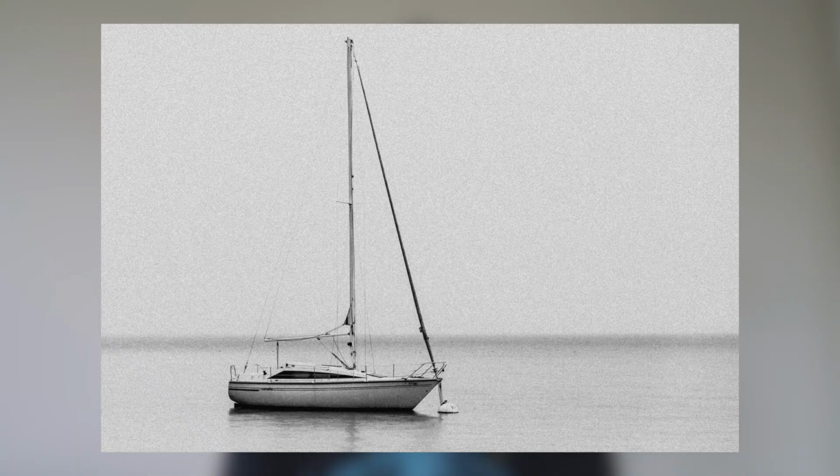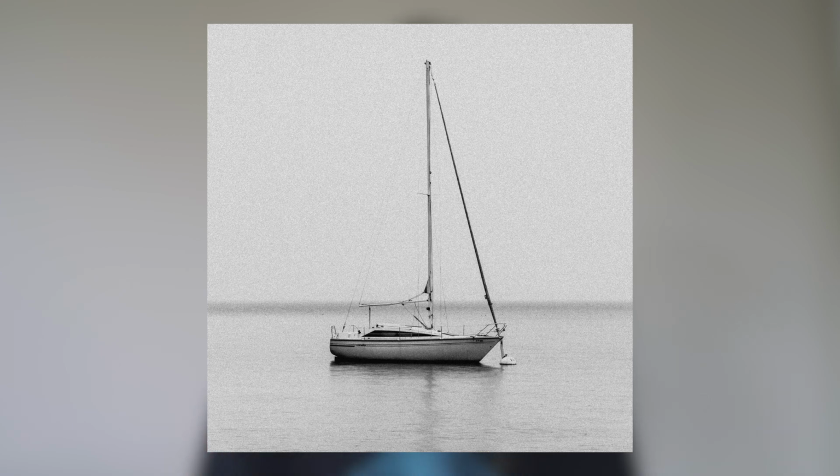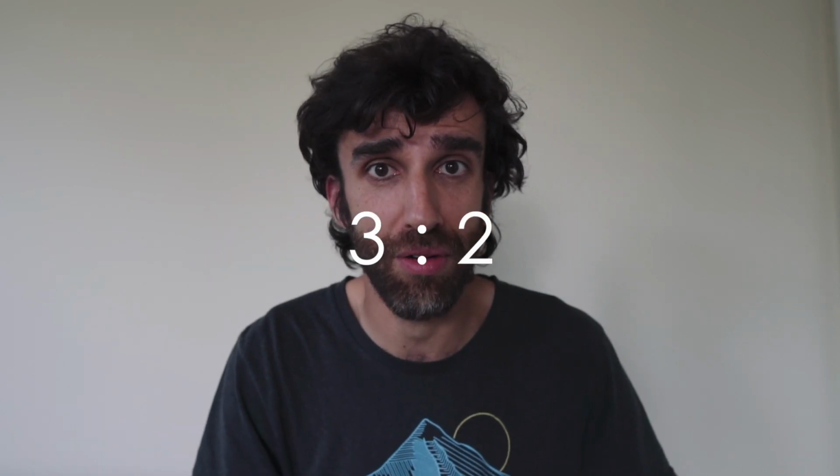So usually we're gonna have a subject in our image. Using different aspect ratios, we can change the position of that subject within the frame. This way, by changing the aspect ratio, we can create more negative space around that subject, or we can remove it. Let's look at the 3:2 aspect ratio first.